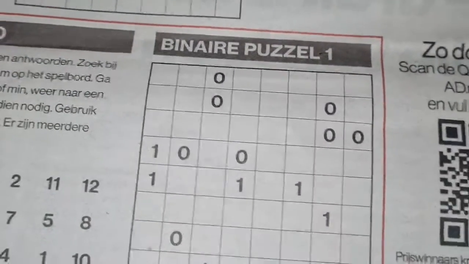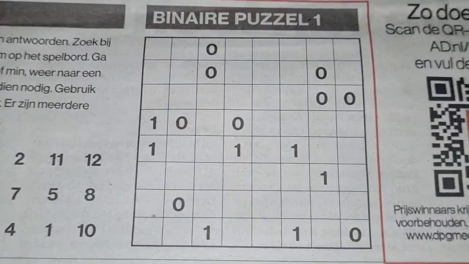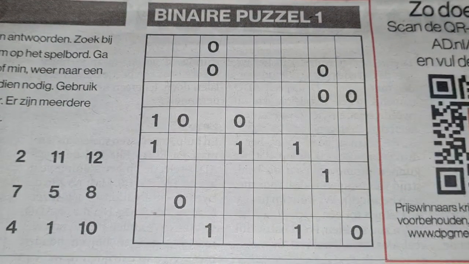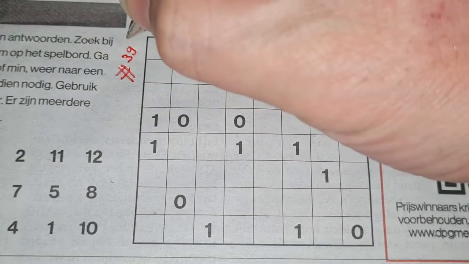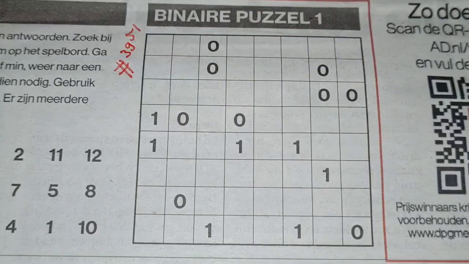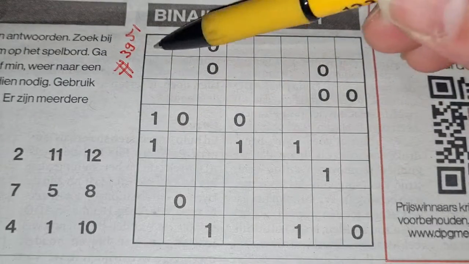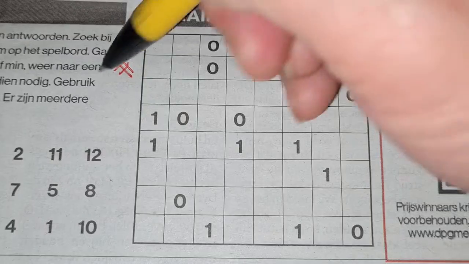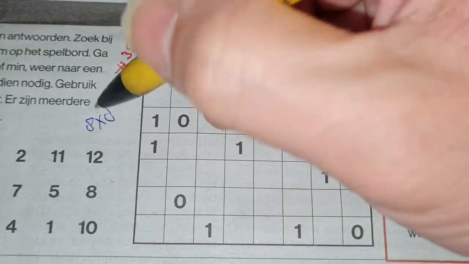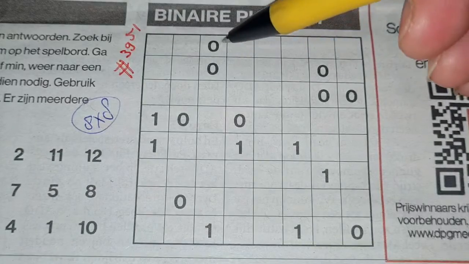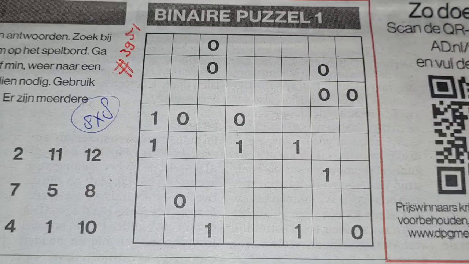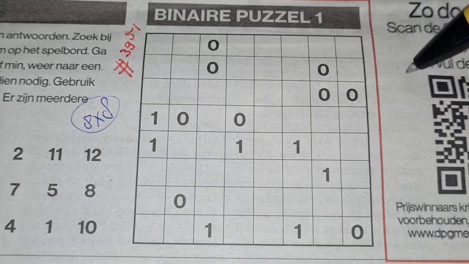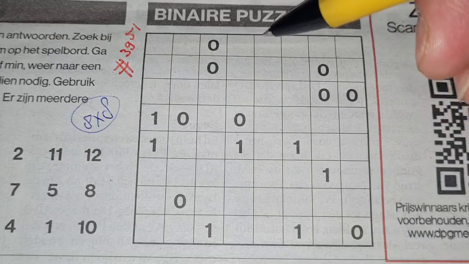Yes, it's time for the binary puzzle. Binary puzzle number 3951. And what kind of binary puzzle is this one? Let me count. 1, 2, 3, 4, 5, 6, 7, 8. 8 by 8 binary puzzle. That means in a column or in a row, there are always 4 ones and 4 O's. Alright, so let's get started.